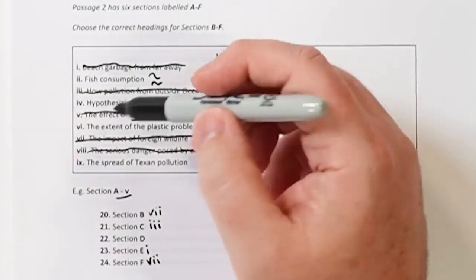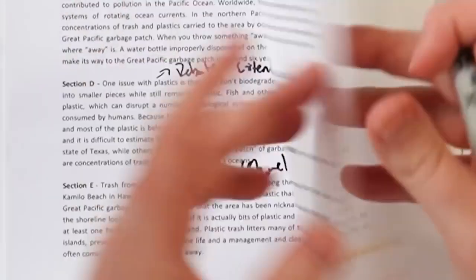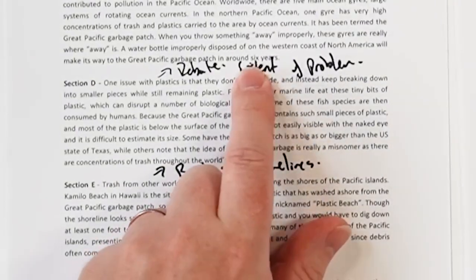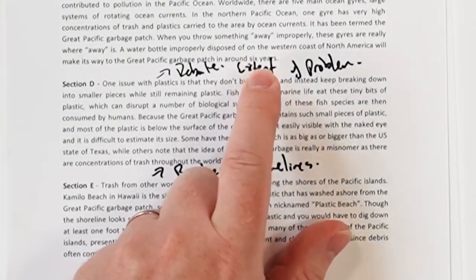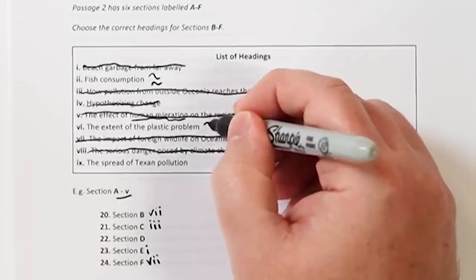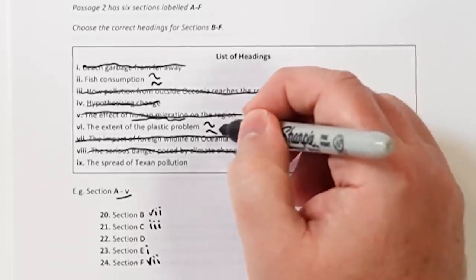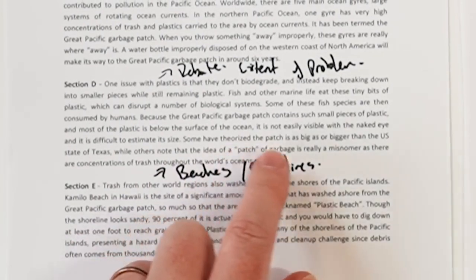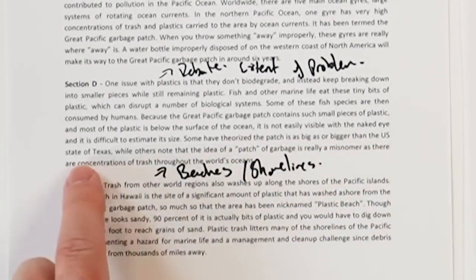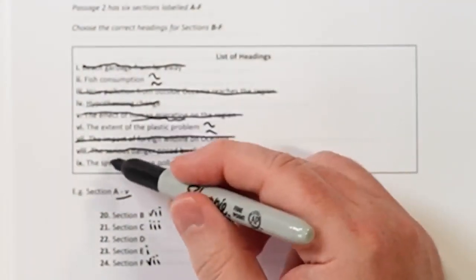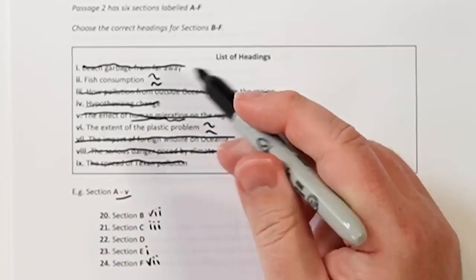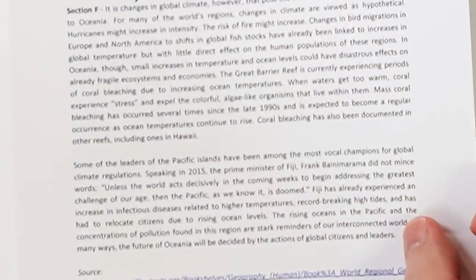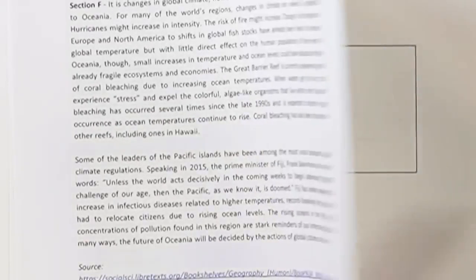Nothing really in there about change. The extent of... so I've put extent. Okay, so probably should have picked up on that one earlier. Probably is this one. Let's just see the spread of toxin pollution. Some have theorized the patch is as big or as bigger. So it's as big as Texas. No, so it's not that one. Fish consumption. They do talk about consuming fish, but this is just one small part of this paragraph. The overall one is that.